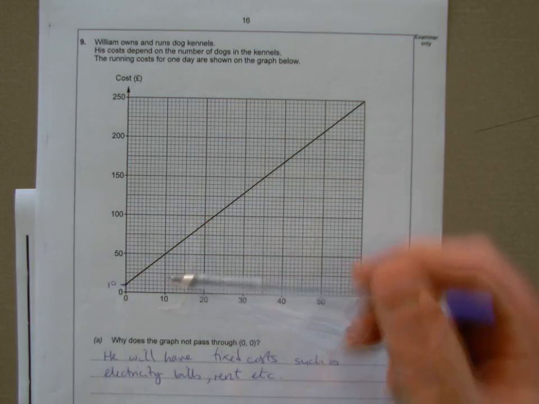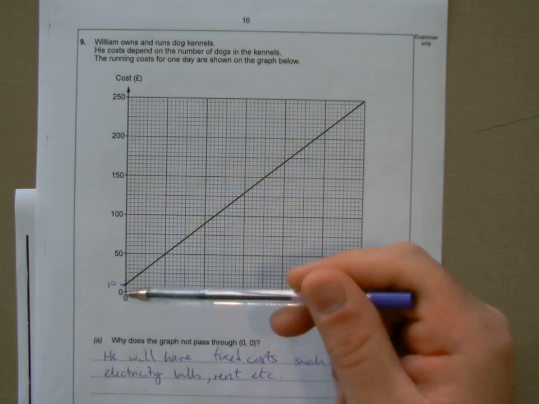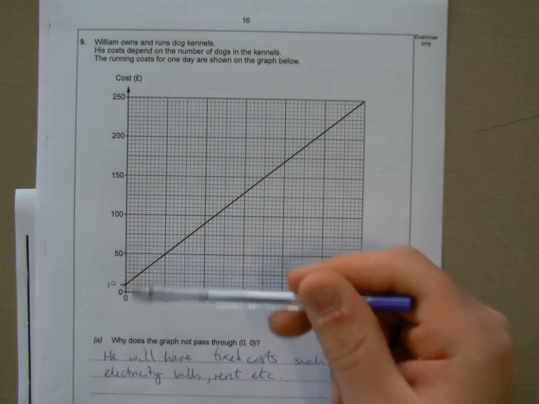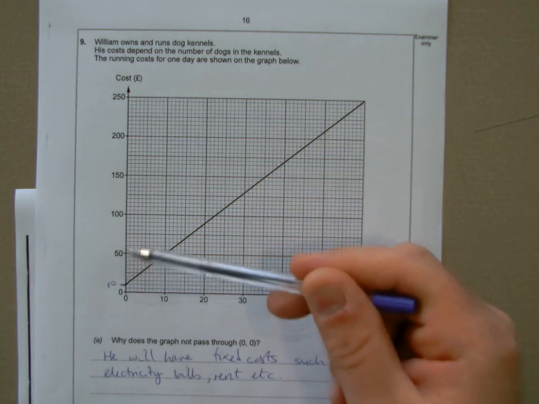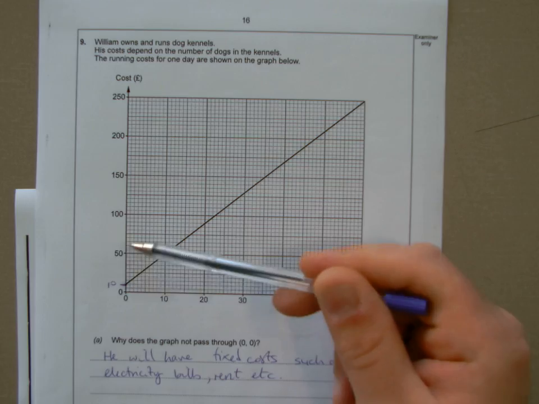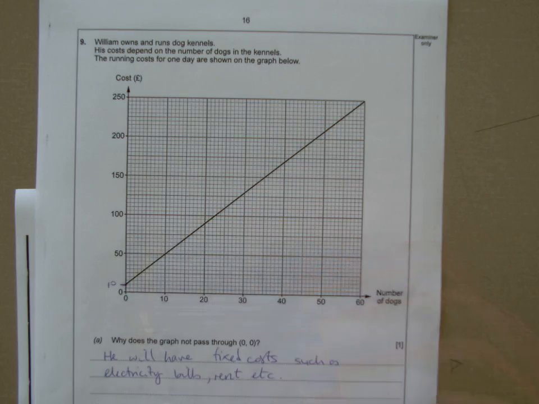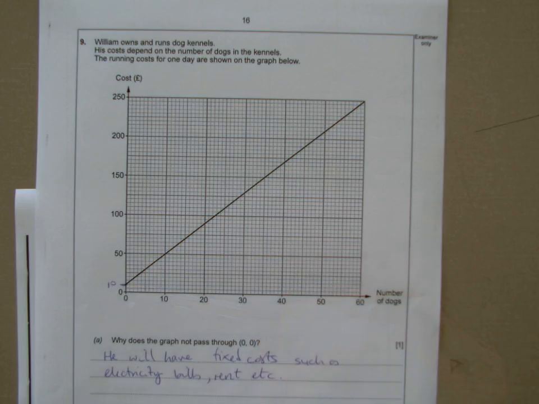We notice then, on this scale, it actually starts at 10, doesn't it? Because if you notice here, we've got from 0 to 50, 10 little squares, okay? Well, we can work out then, if there's 10 little squares to 50, what one little square will be, yeah? So 50 divided by 10 is 5, yeah? So then 2 little squares will be 10. Okay, so the fixed costs are £10 per day.